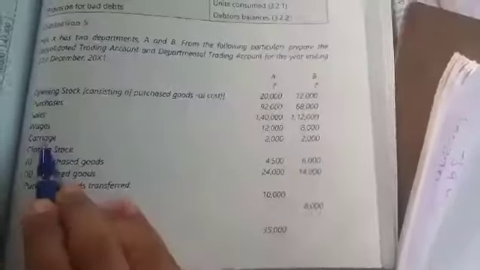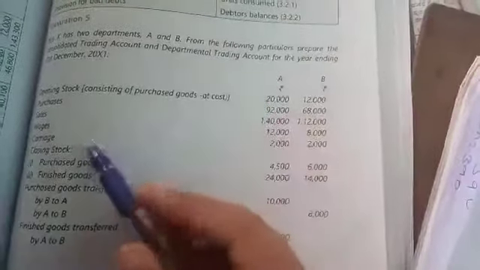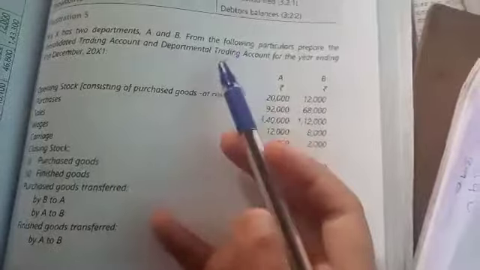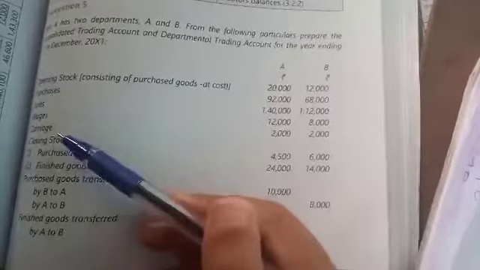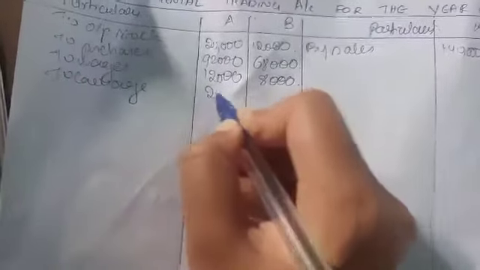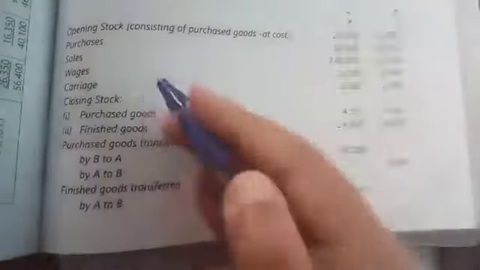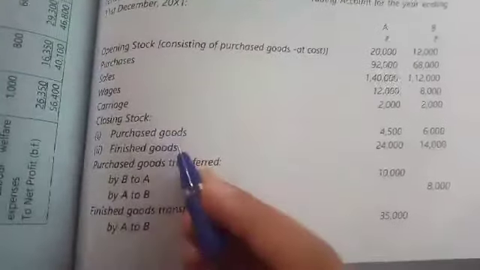Next is carriage, and we have to consider it as carriage inwards because we are preparing only the departmental trading account, and if you need you can give a note for it. As it is a departmental trading account, it is already assumed that carriage is carriage inward. To carriage 2,000 and 2,000. Before writing the closing stock, we have some transfers, so we have to record those first, and only after that record the closing stock.